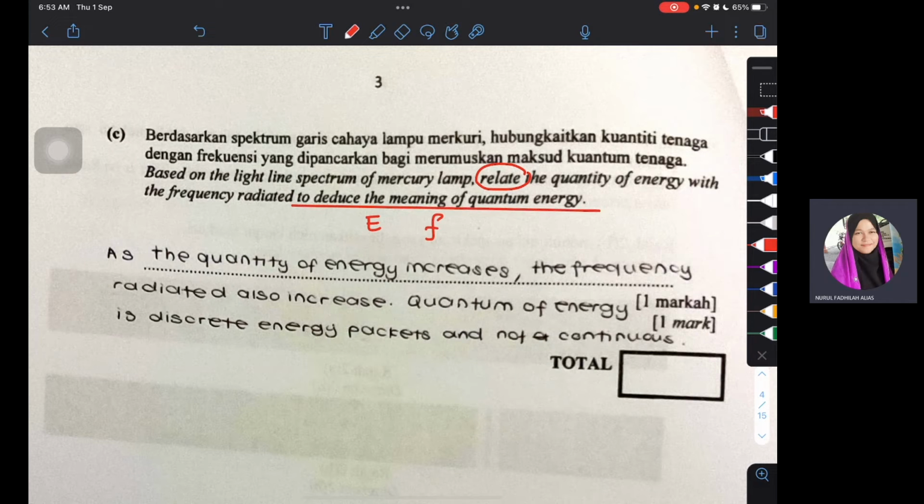Sepatutnya 2 markah lah ni, panjang soalan dia. So actually to deduce the meaning of quantum energy, right? So we can accept lah this one. The quantity of energy increases, the frequency increases because this is directly proportional. So that's the first answer.